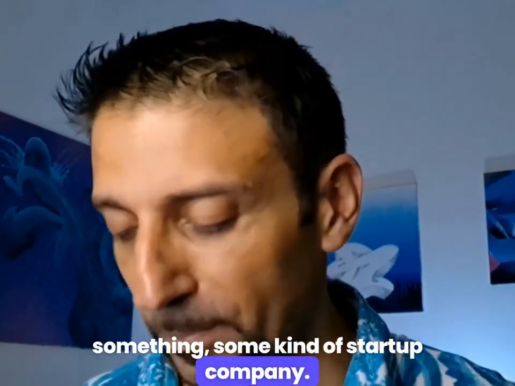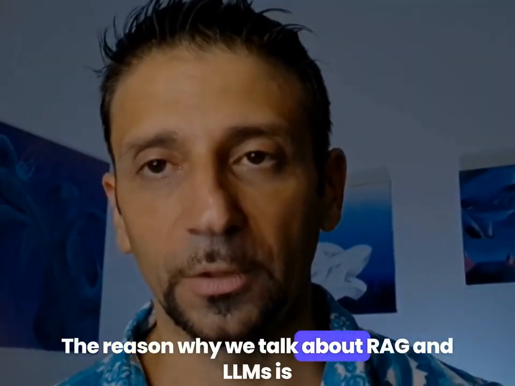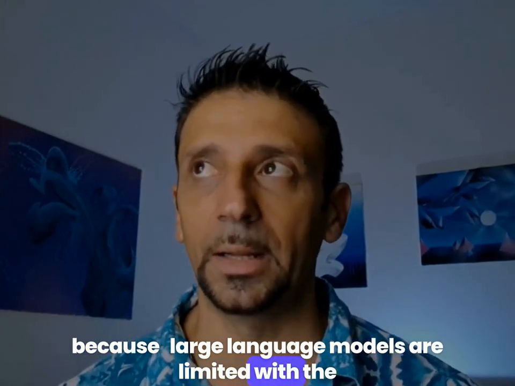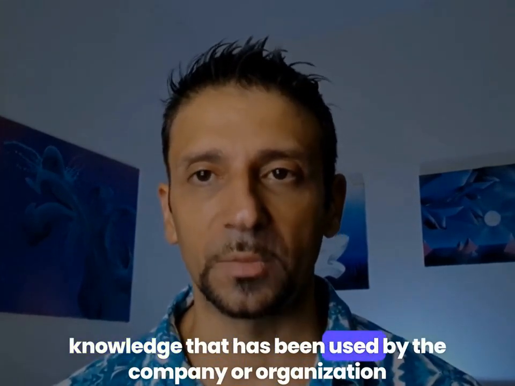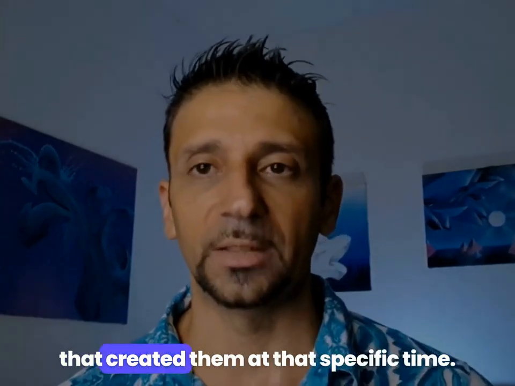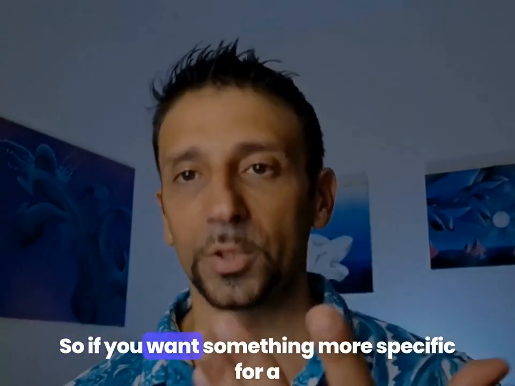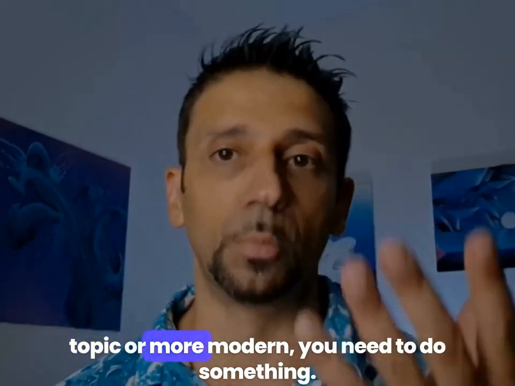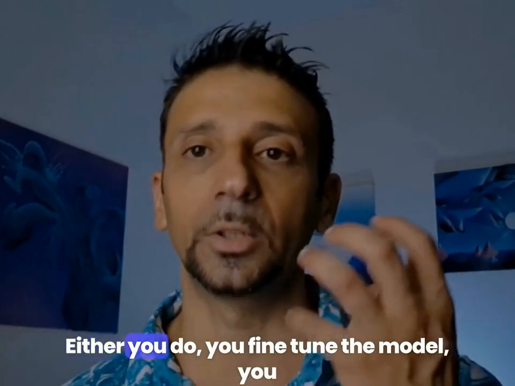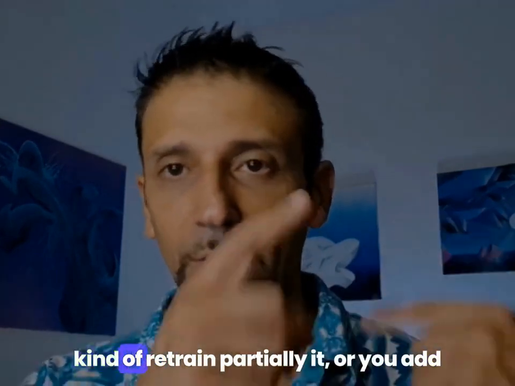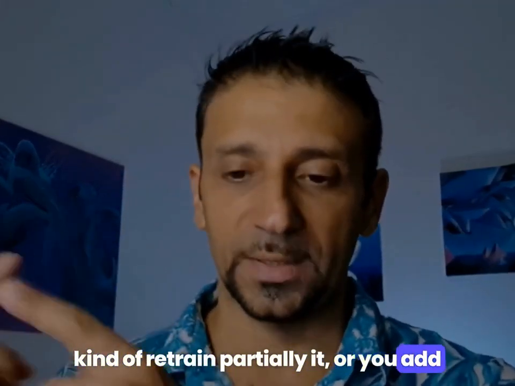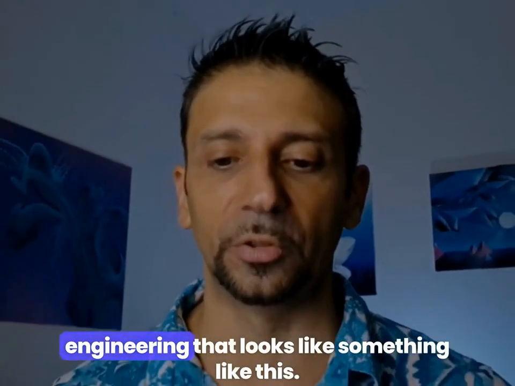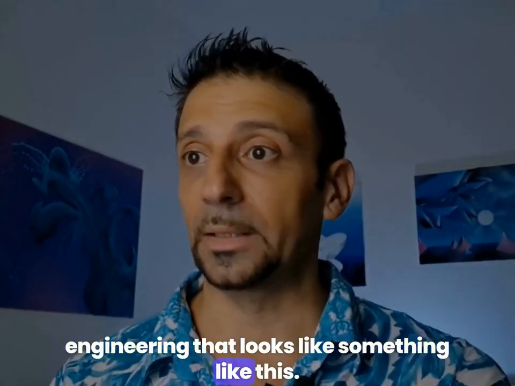The reason why we talk about RAG and LLMs is because large language models are limited by the knowledge that was used by the company or organization that created them at that specific time. So if you want something more specific for a topic, or more modern, you need to do something. Either you fine-tune the model, partially retraining it, or you add something through RAG, like doing some kind of prompt engineering that looks like this.